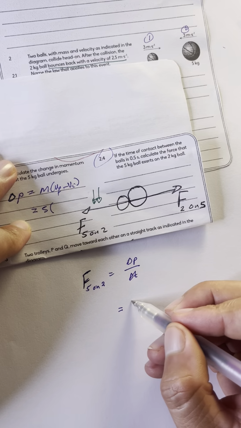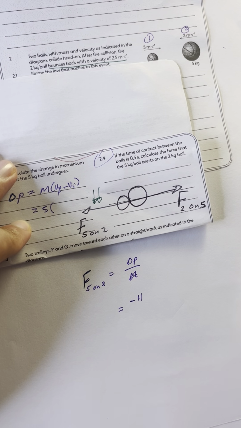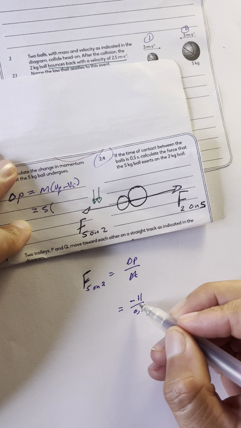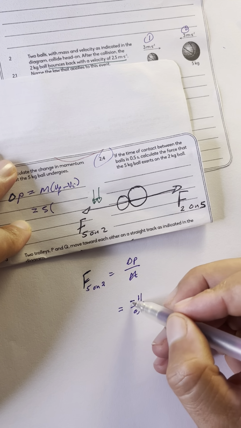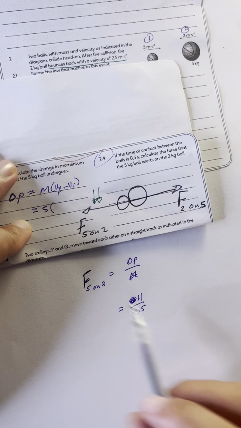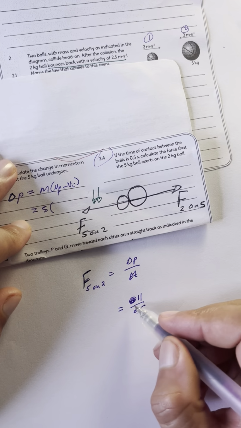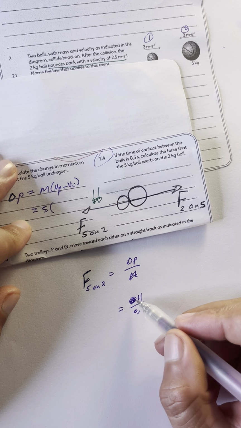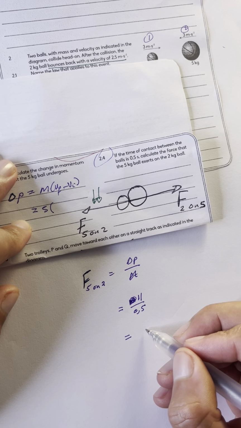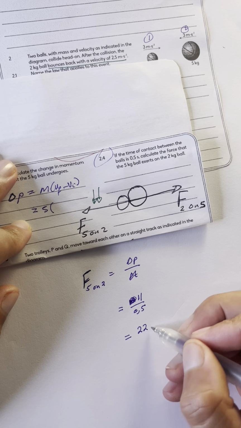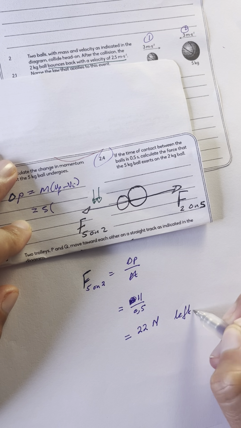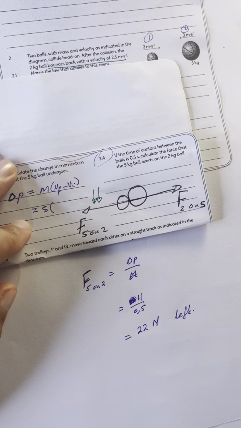So it means the change in momentum for this one will be negative 11, because negative is to the left. Minus 11 divided by 0.5. Or you can just ignore the issue of sign and take it as 11 divided by 0.5, but remember that the direction of this force is to the left. If you put negative, yes, you can, and then you'll change it again. But now this will be 11 divided by 0.5 is 22 newtons. And the direction is left. Force is a vector quantity, so with a direction.